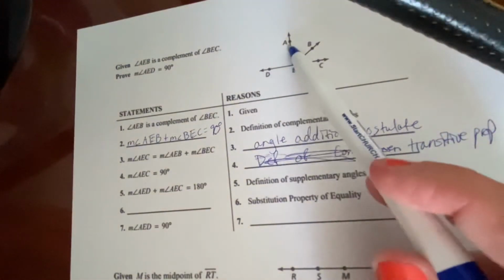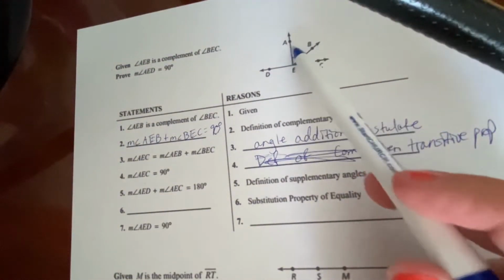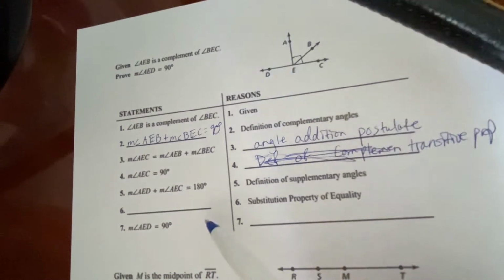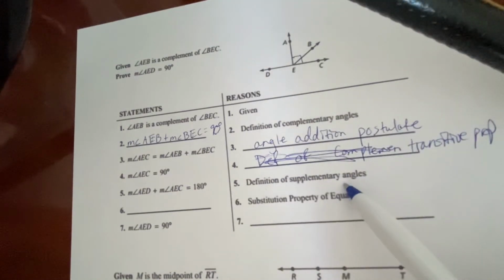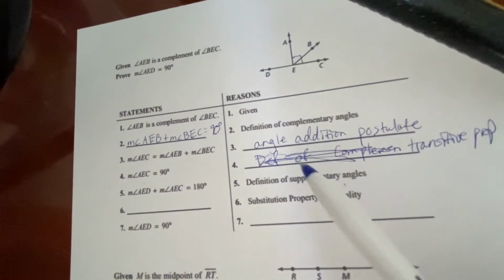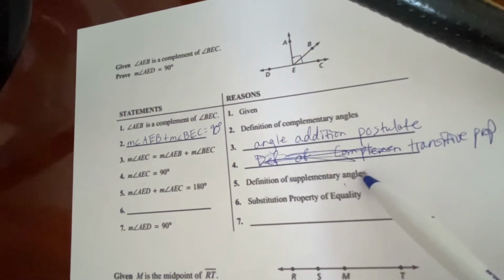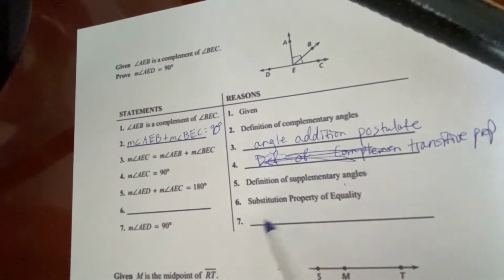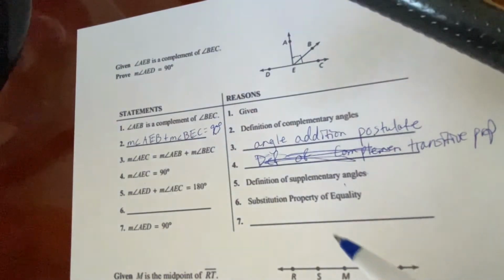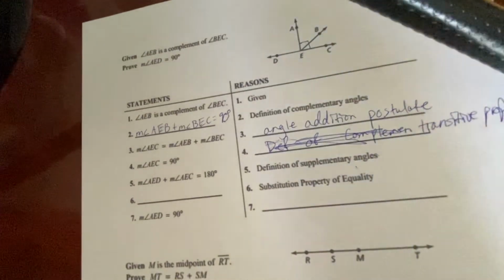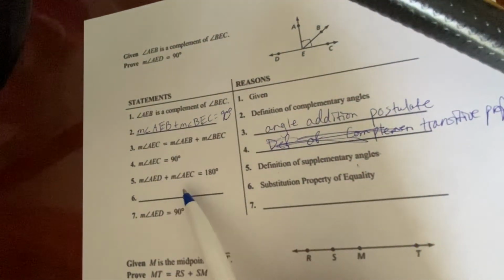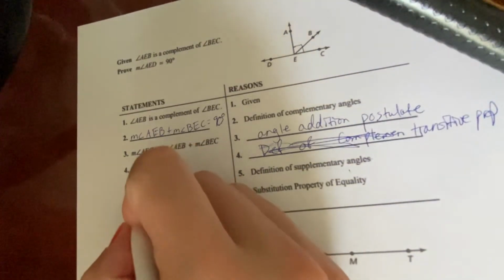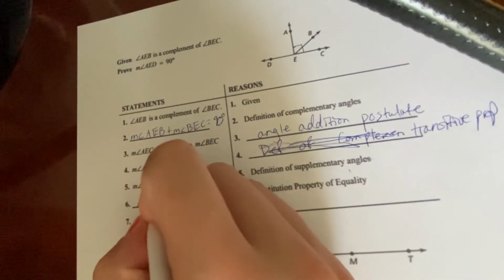We know AED and AEC is equal to 180, and we know that by definition of supplementary angles. I could also put linear pair. But here we go. So the substitution property of equality tells me that I can substitute AEC with 90.